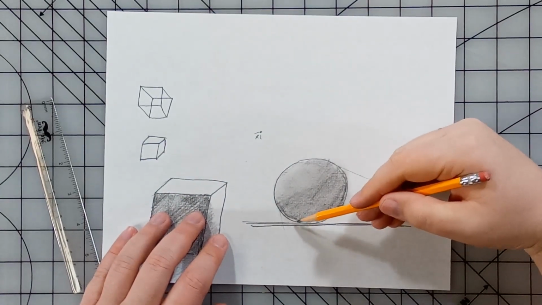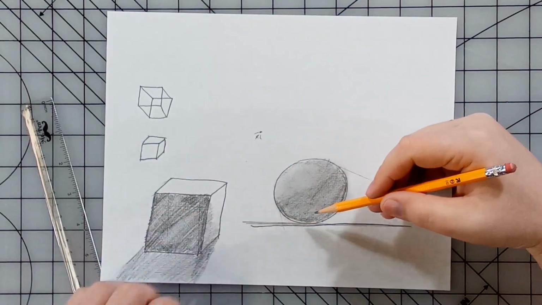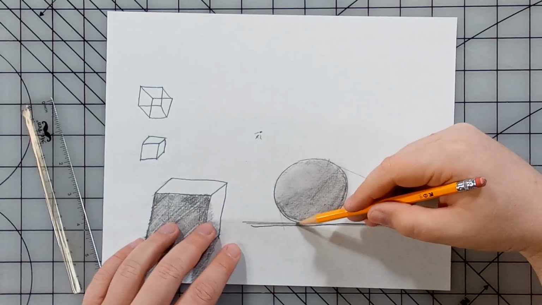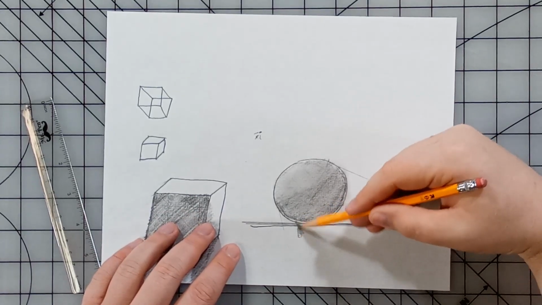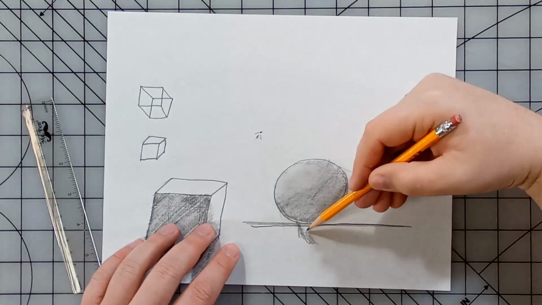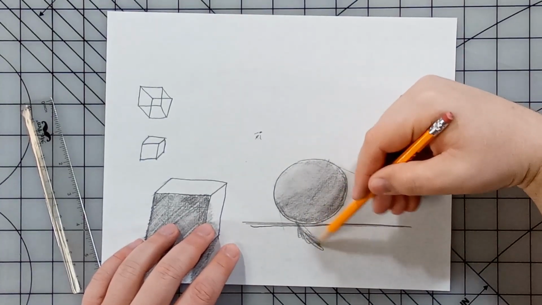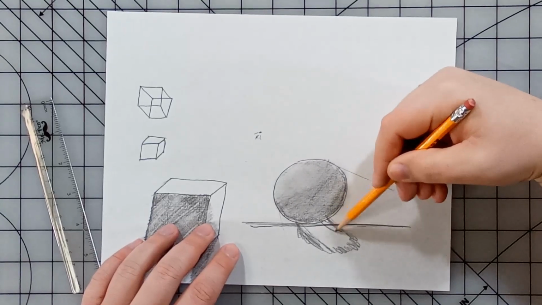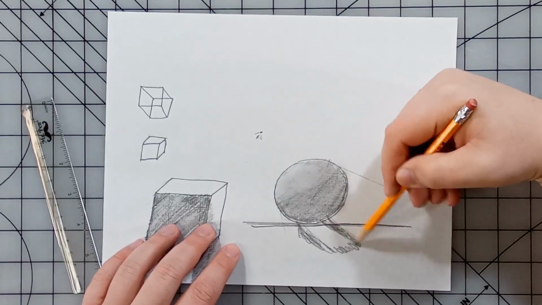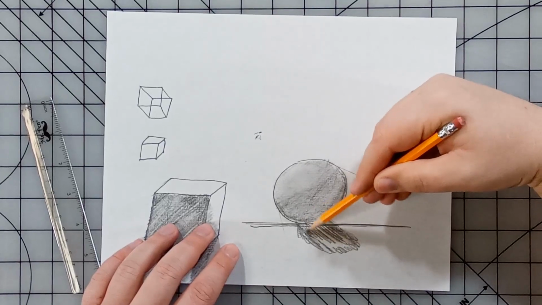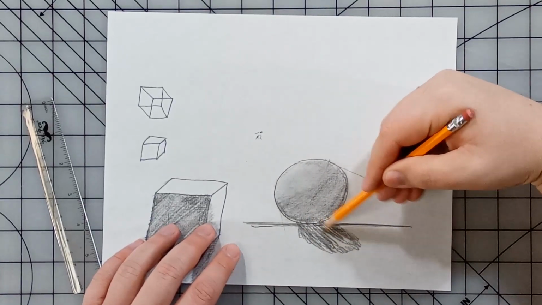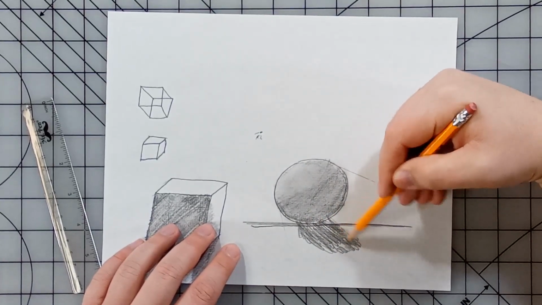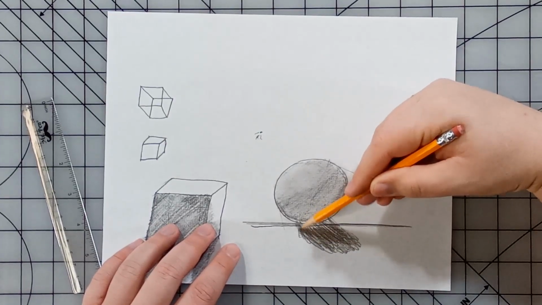So how does the shadow for a ball work? Kind of like one of these, like some of this action, maybe. I feel like the box turned out way better than the sphere is turning out so far.